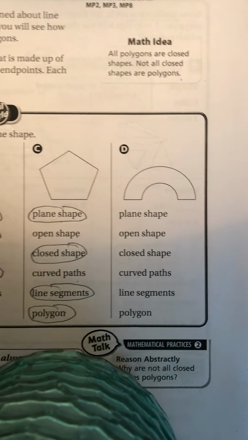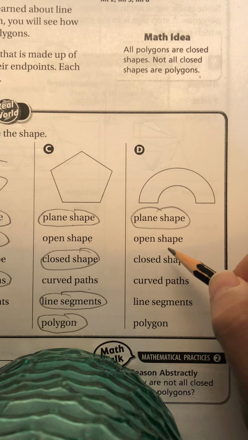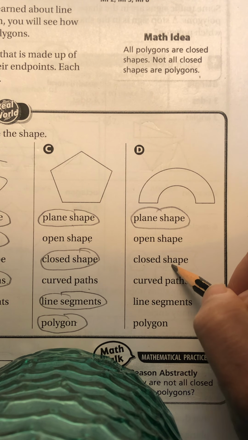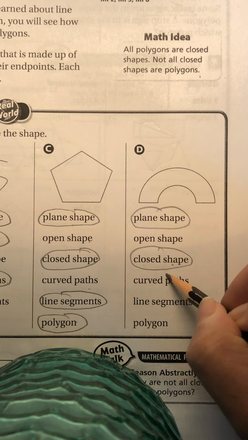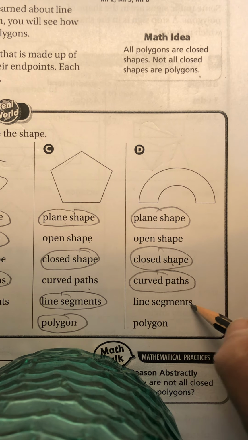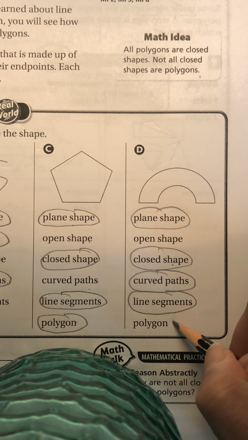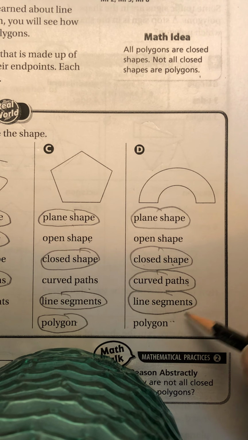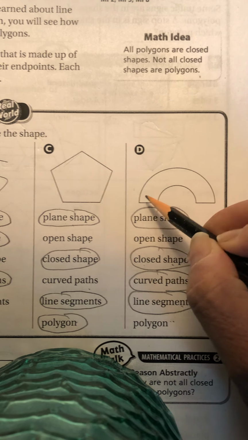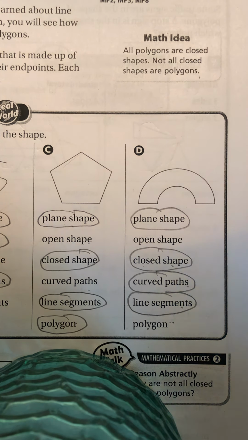All right, now let's go to letter D. Is this a plane shape? Yes, it is. It's flat. Is it open? No. Is it closed? Yes. Does it have curved paths? Yes. Does it have line segments? Yes, it has both. So is it a polygon? No, because it has some curves in it. In order for it to be a polygon, it only can have line segments. Because it does have some curves to it, we can't say it's a polygon.